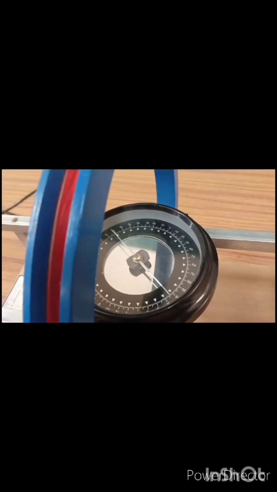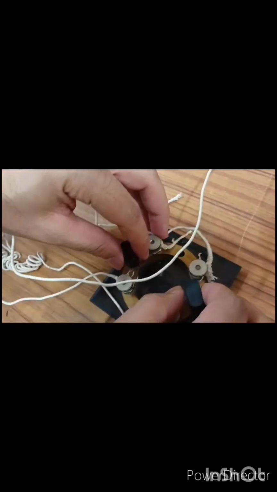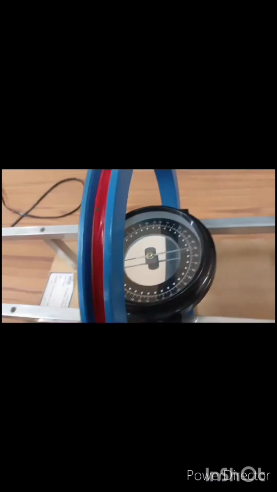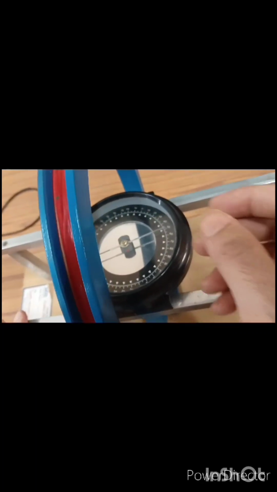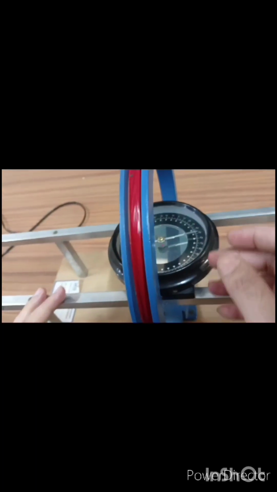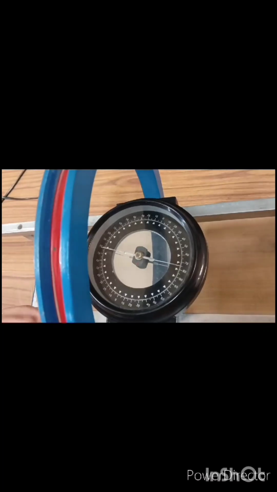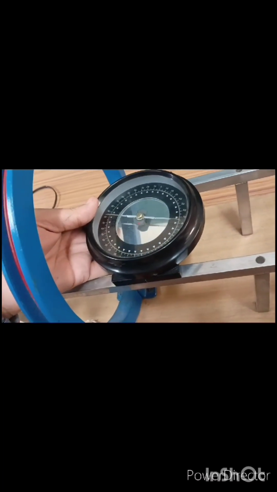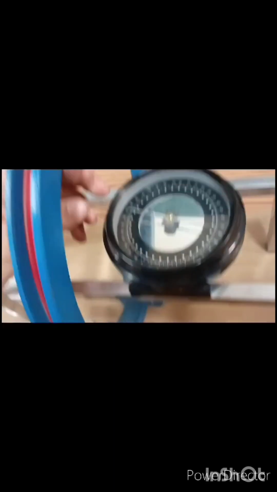And now we change the direction of the current. We plug off this key and put it like this, so the direction of the current is changed and becomes the reverse of its original direction. And now we again measure the deflection at both ends of the magnetometer, as you can see. Now we put the magnetometer at 5 centimeter toward the right of the circular coil and note the deflection, as you can see.